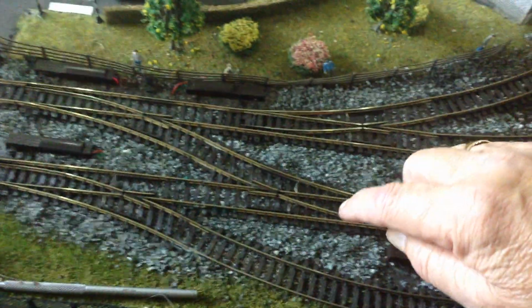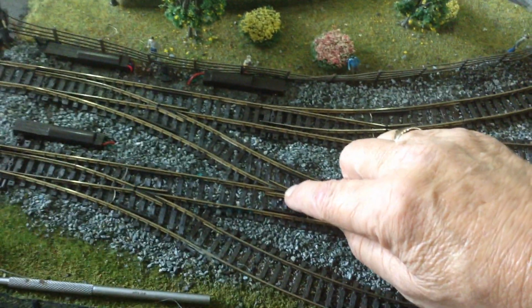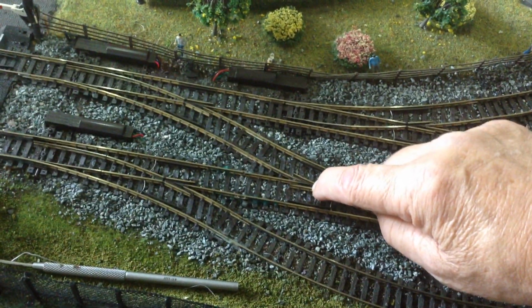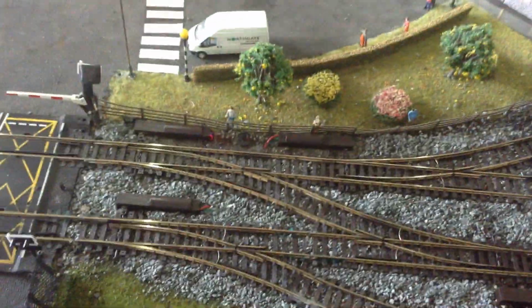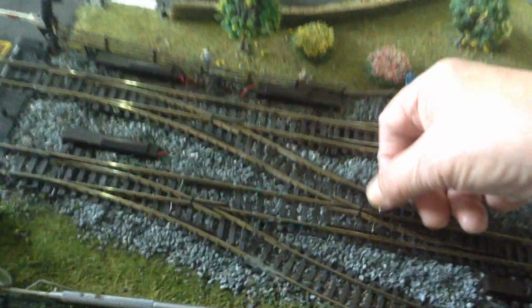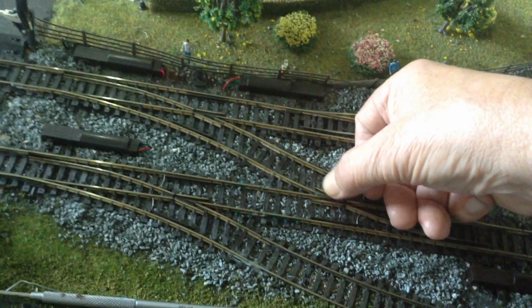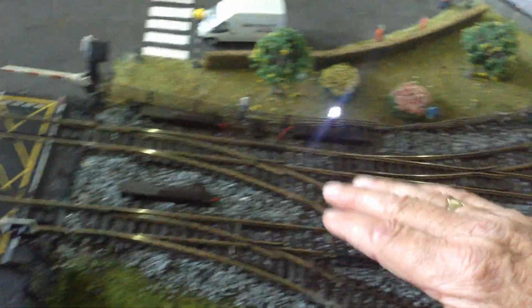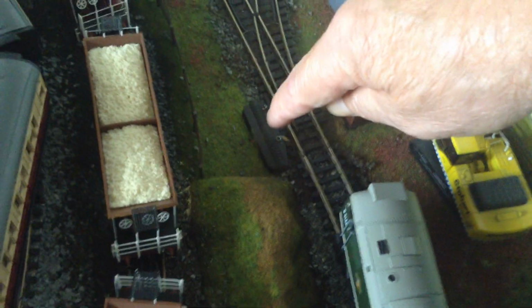I did have a problem with the Hornbys over here, more so the insulated frog. In actual fact, if you look at a Hornby one, that is 1/4 of an inch longer than these. These are Picos. These are the Pico ones. And also what I've done, in actual fact, if you look, these are Hornby point motors.